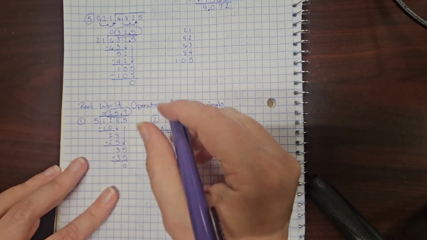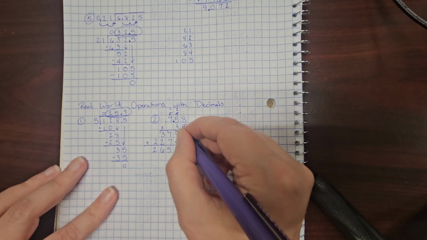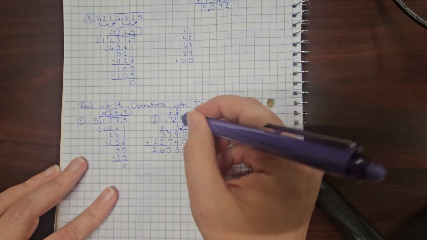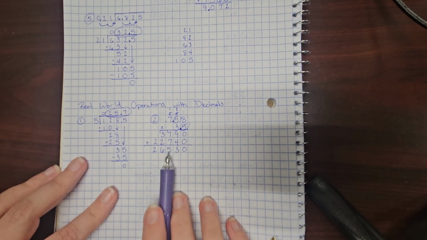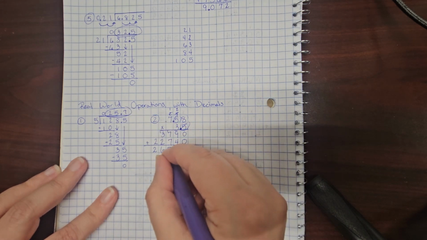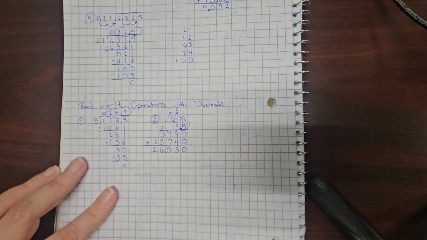In my original problem, I had a decimal here and here. So there were 1, 2, 3 numbers behind the decimal in my problem. So there need to be 1, 2, 3 numbers behind the decimal in my answer.